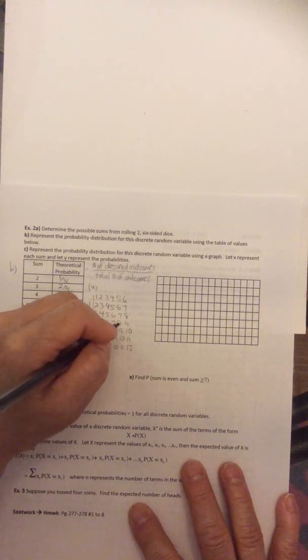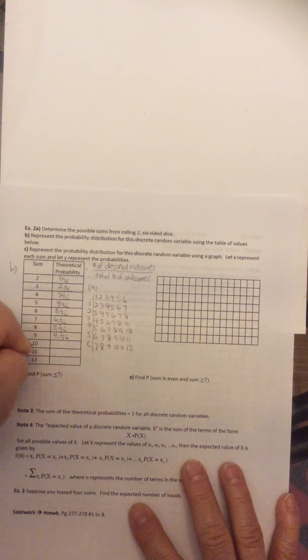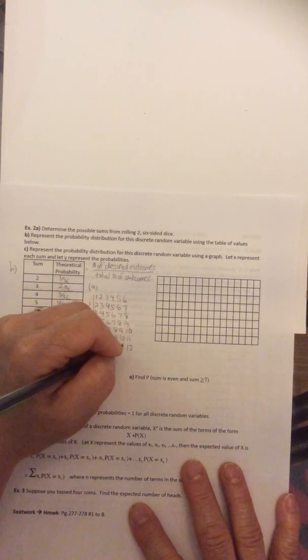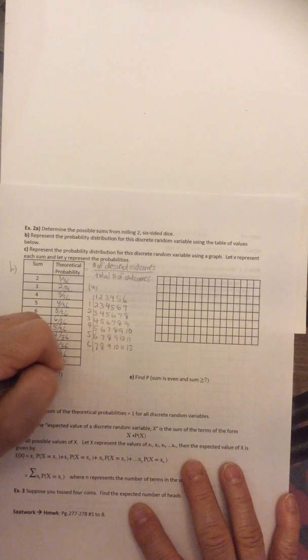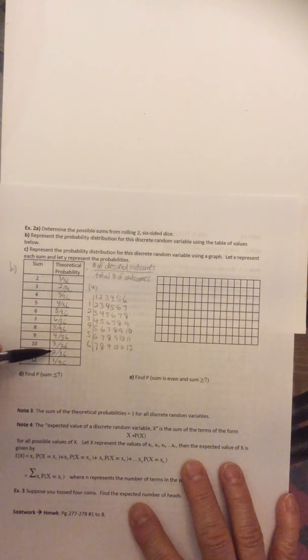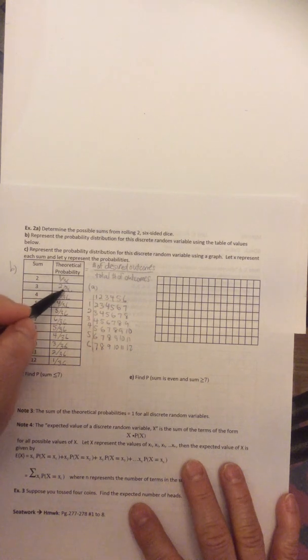8, 1, 2, 3, 4, 5, so 5 out of 36. 9, 1, 2, 3, 4, 4 out of 36. 10, 1, 2, 3, 3 out of 36. 11, 1, 2, 2 out of 36. 12 is 1 out of 36. The reason I don't reduce is that when I go over here to do my graph, I won't be able to go up by a consistent number, because one of them would be out of 18, and technically that would be out of 9. So I don't want to do that. There's no point in that.